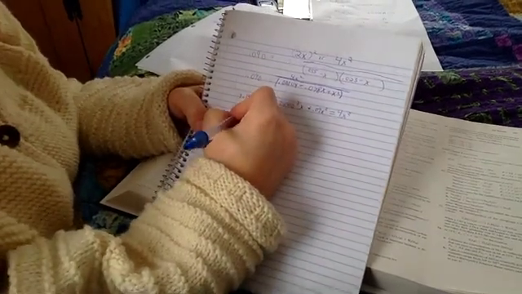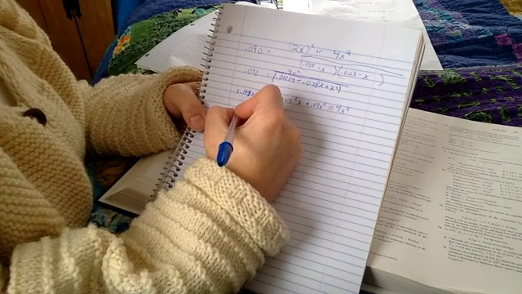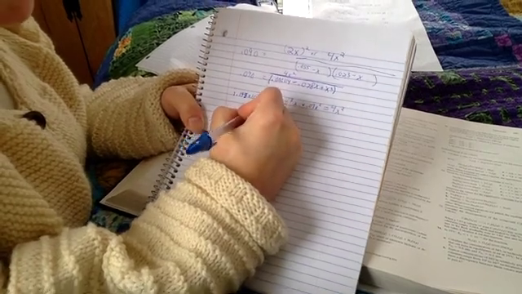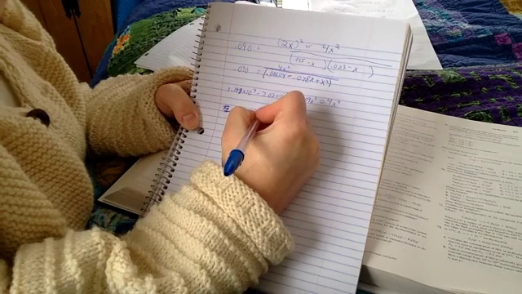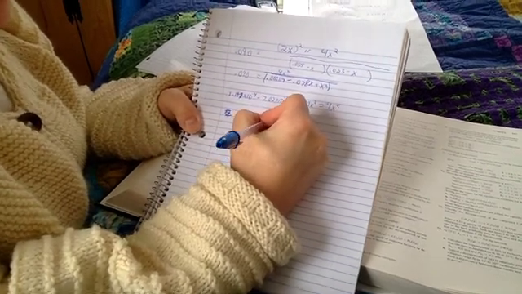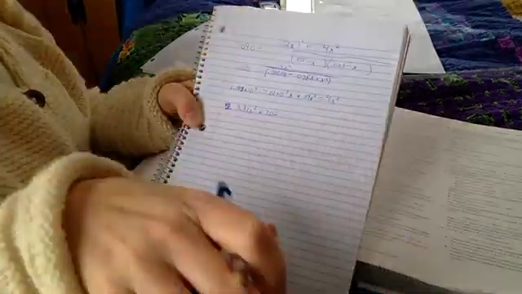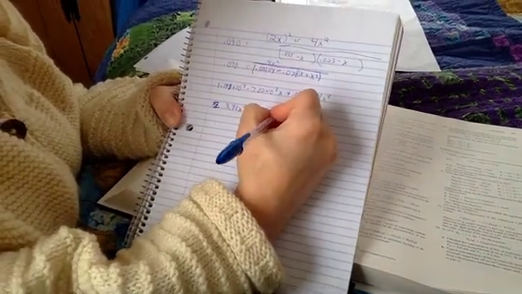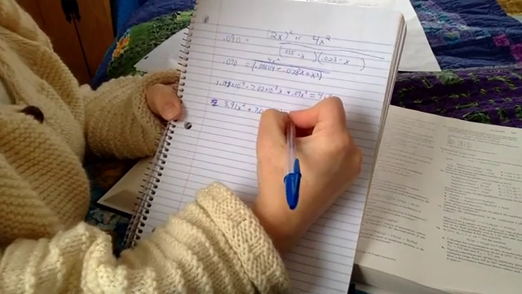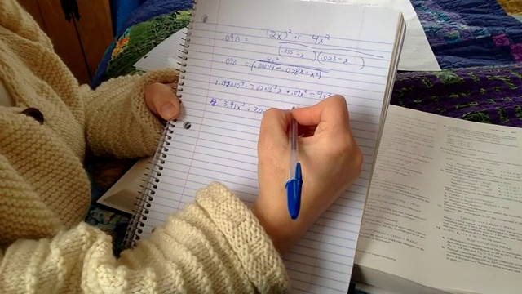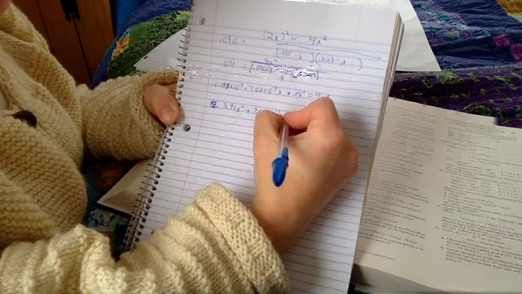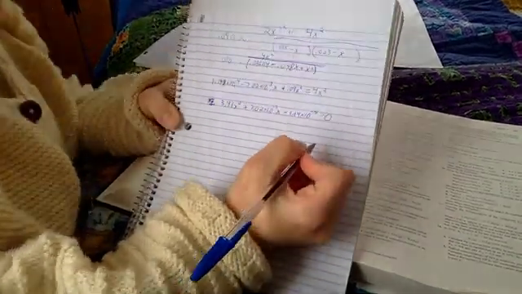So that's what we'll do. 4x squared minus 0.09 x squared is going to be 3.91 x squared, plus 7.02 times 10 to the negative 3rd x, minus 1.14 times 10 to the negative 4th. Now we just use our quadratic formula.